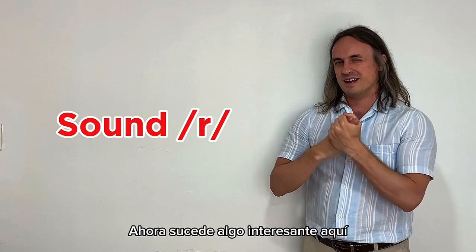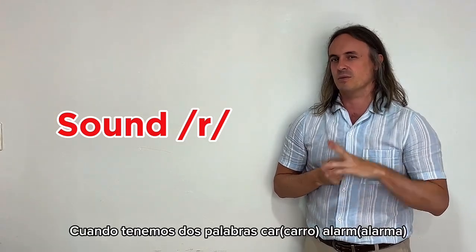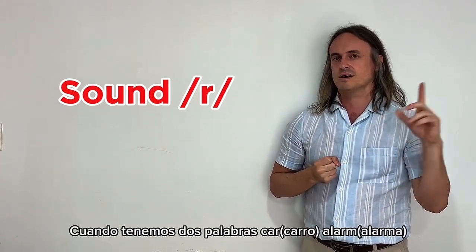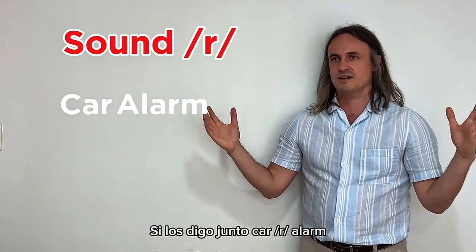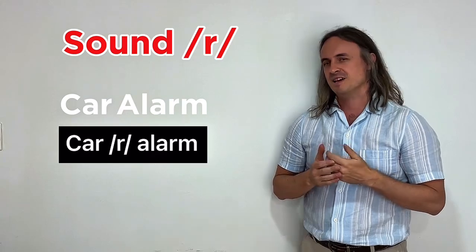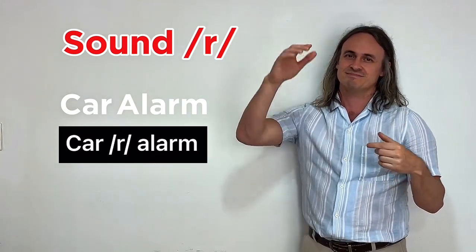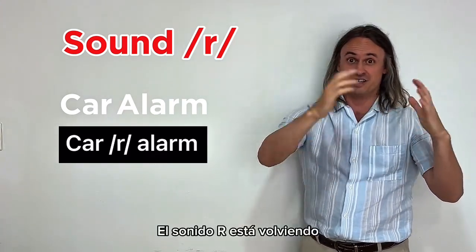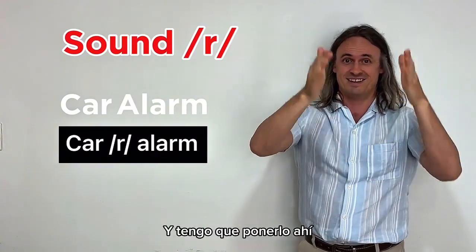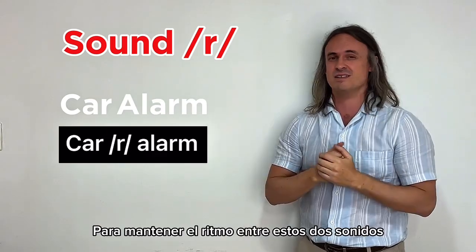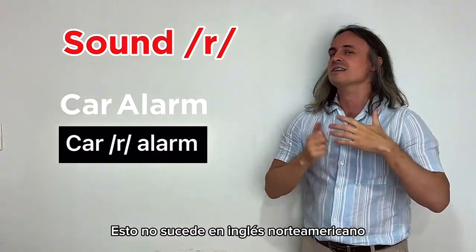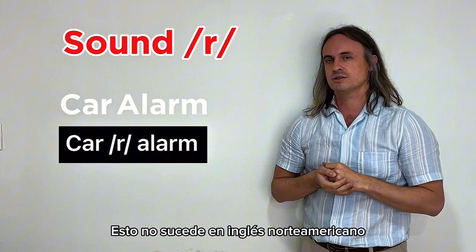Now, an interesting thing happens when we have two words. "Car along." If I say them together, "car along." So in this case, the "r" sound is kind of coming back. And I have to put it in there to maintain the rhythm between these two sounds. And again, this doesn't happen in North American English.